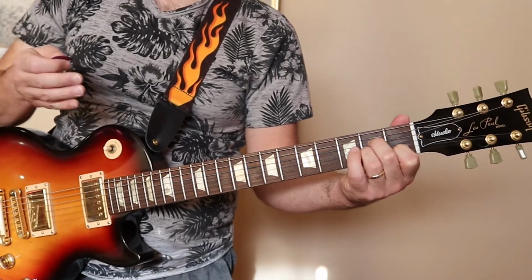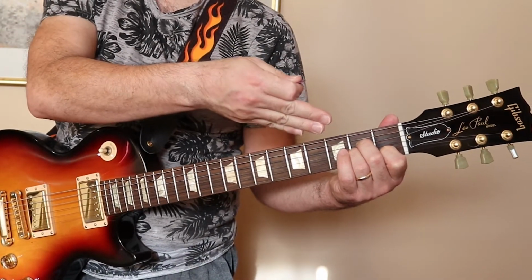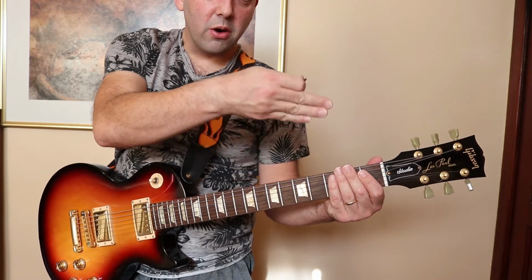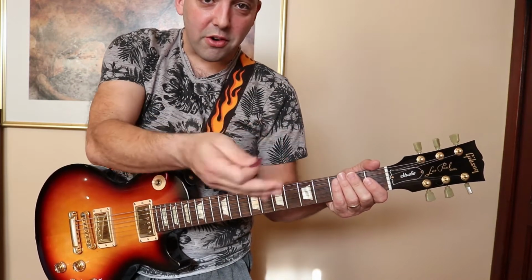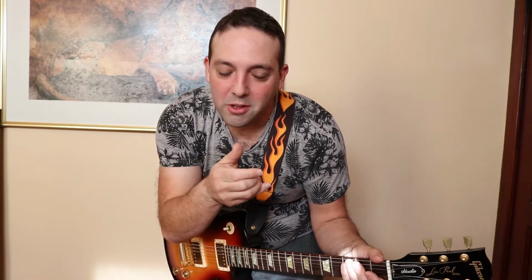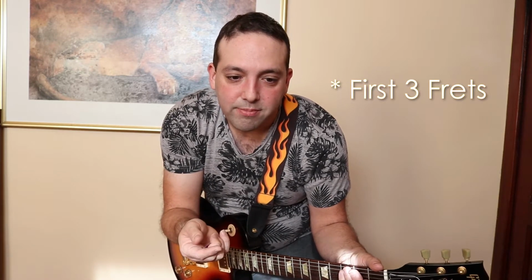So this is what we call the open chord version of it, the open voicing, or the cowboy chord version, however you want to call it. It's the chord that you play on the first 3 frets version. And now let's go over to the bar chord.